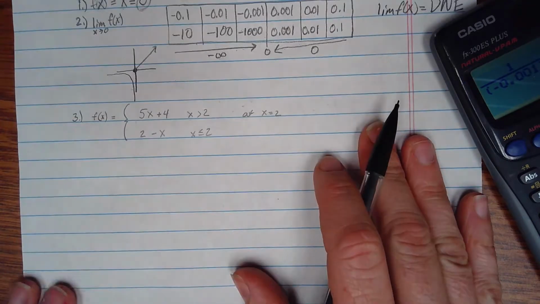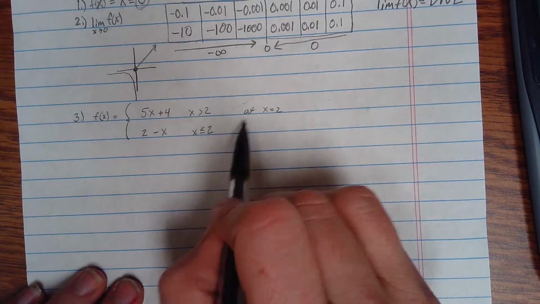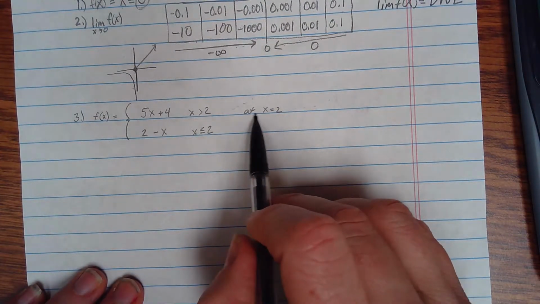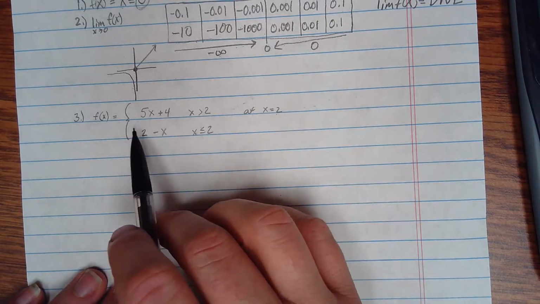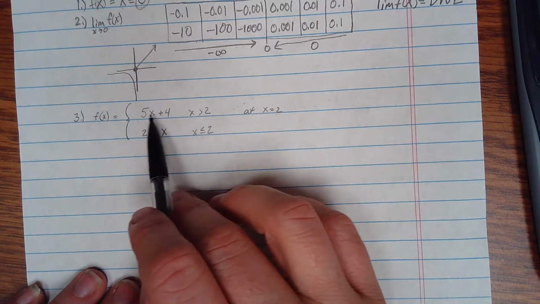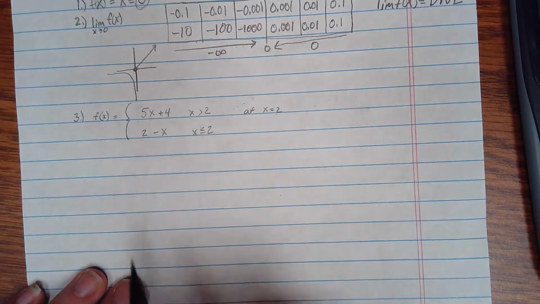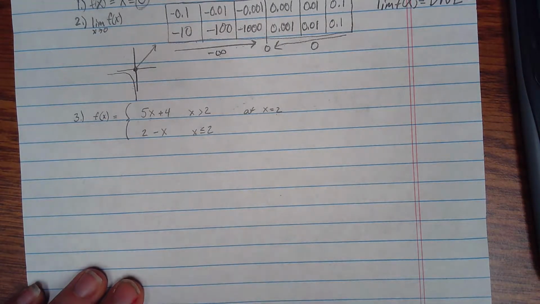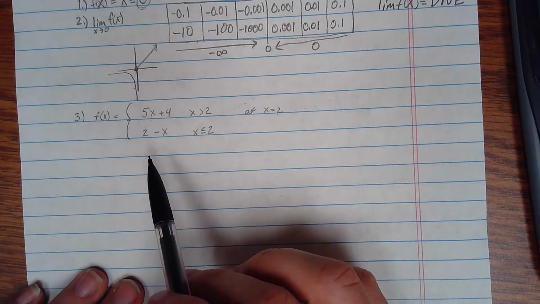All right, another example here. Looking at this problem, I need to decide if at 2 there's a discontinuity. In the future, you'll be able to look at this and say, well, this is a kind of polynomial, so it will be continuous everywhere. This is a polynomial, so it's continuous everywhere. This is part of the reason why we taught you what a polynomial was a while ago, because if you don't know what defines a polynomial, when you get here, it can be difficult.